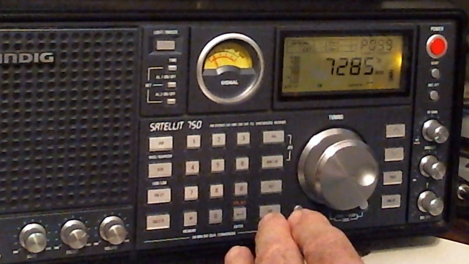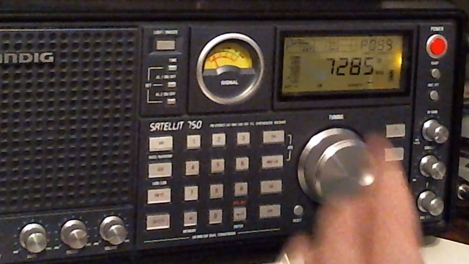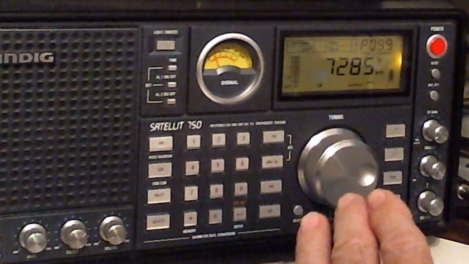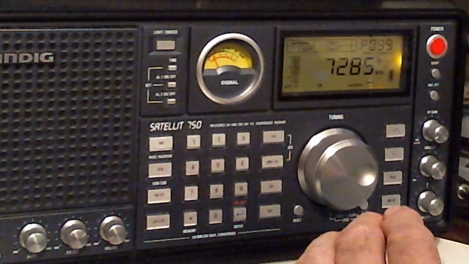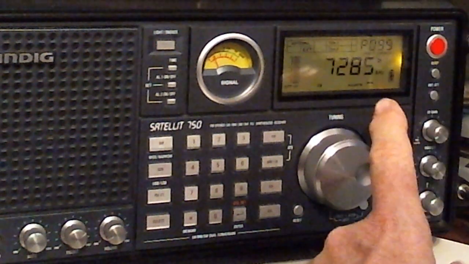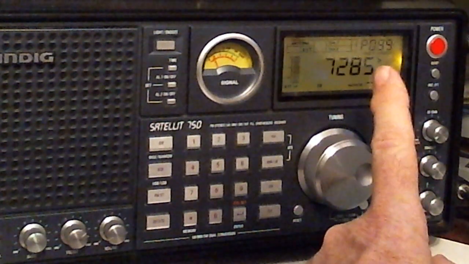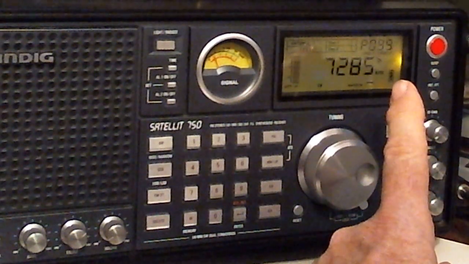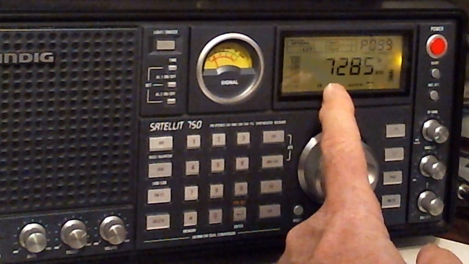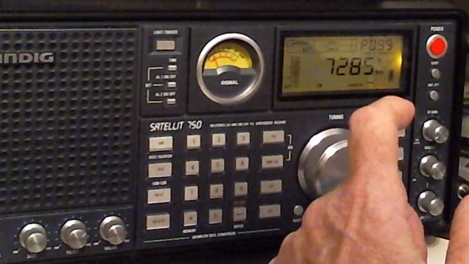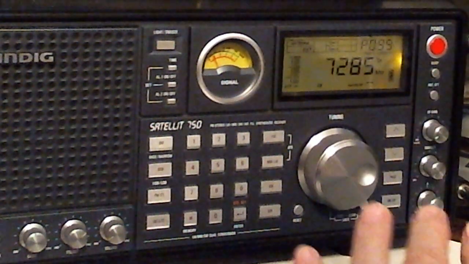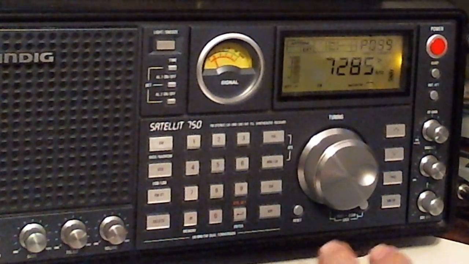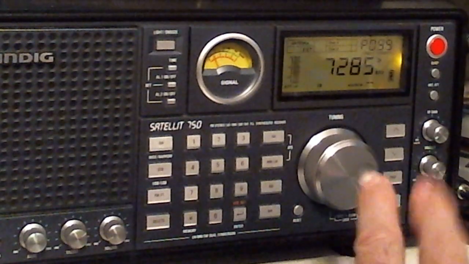So if it finds a lot of noise down in the lower bands, it will use up its 100 memory locations. It's only got 100 locations for this function, so it'll use them up. So you can see here I'm up to memory location 99. It goes from 0 to 99, 100 locations, and it's only gone up to 7.285 megahertz. That's a disadvantage of this Grundig 750. It's an advantage of the Tecsun that it gives you those two modes.